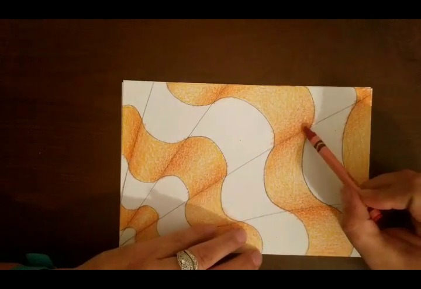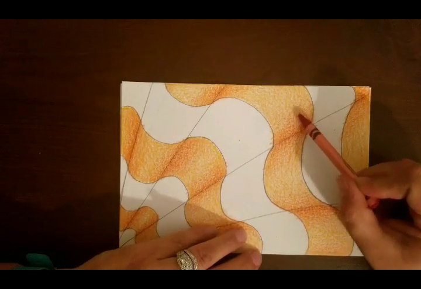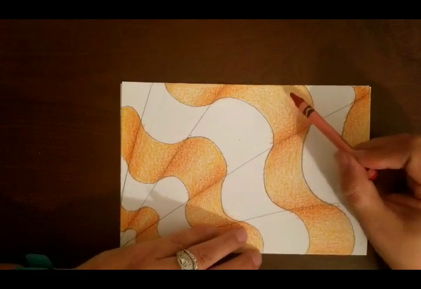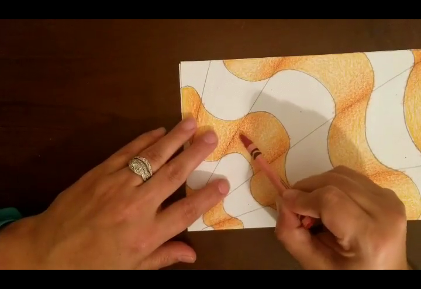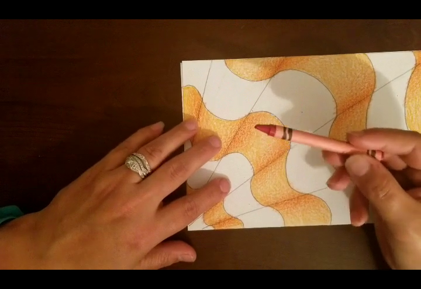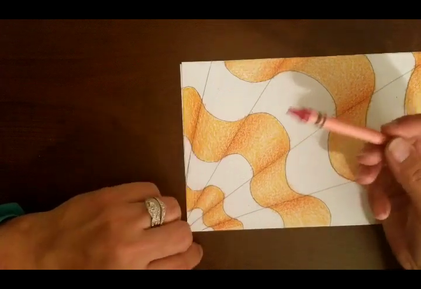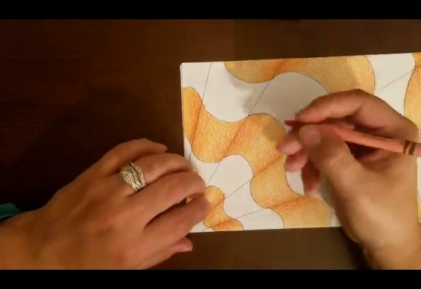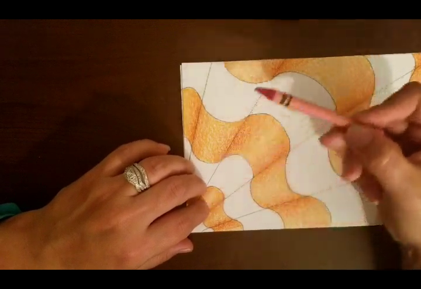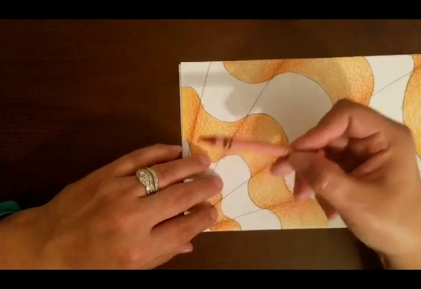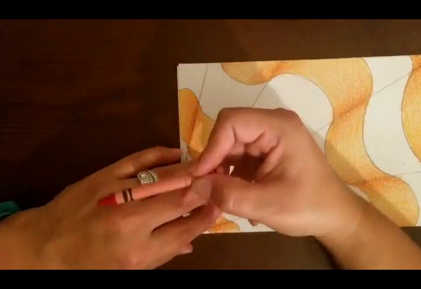My third color is red. Red is a very, very powerful color, so I have to be very careful, but I'm going to be coloring in the same direction, same thing, just the darker color. Be careful with the reds, because red covers up orange and yellow and all of those colors like nothing. It's just like black. It eats up all of the colors.